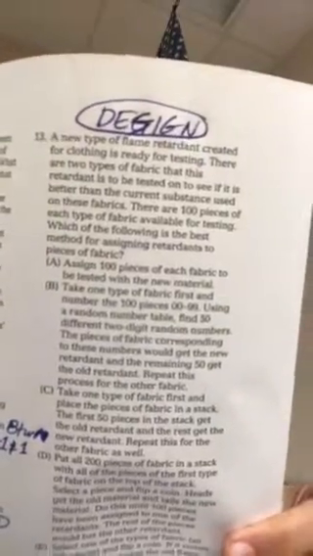Now let's go to the next question. Here we go again. It's a design question. So let's take a deeper look. It looks like they're designing an experiment. And so I want to make a quick jot about how I go about designing an experiment.